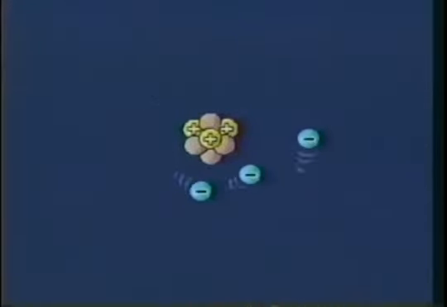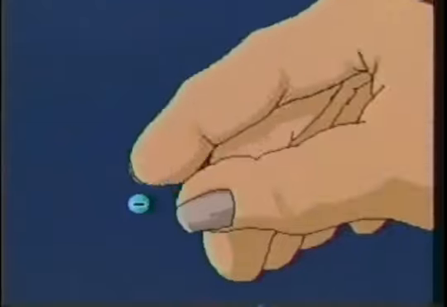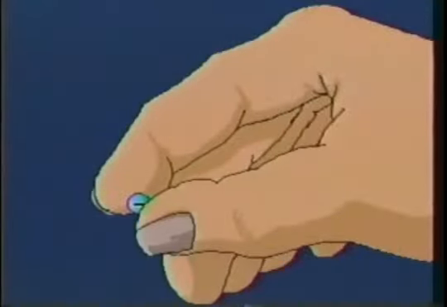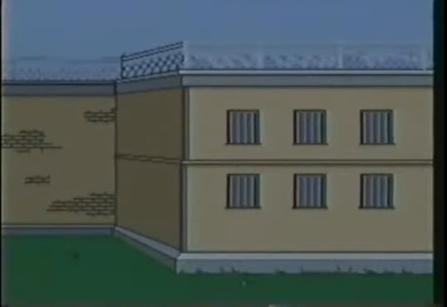Electrons, which are farther away from the nucleus, experience a smaller force of attraction than those which are closer to it. These outer electrons can be removed with relative ease. The nucleus, on the other hand, is like a well-built fortress.